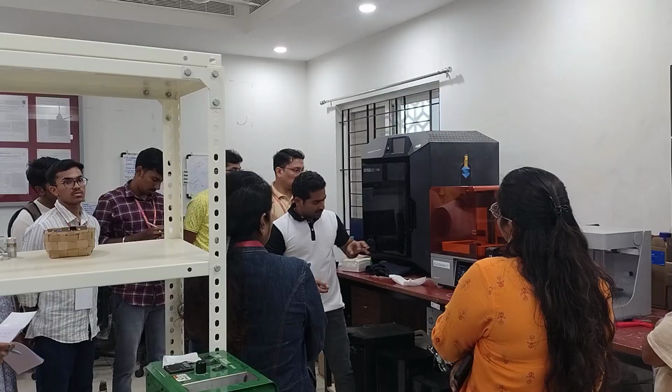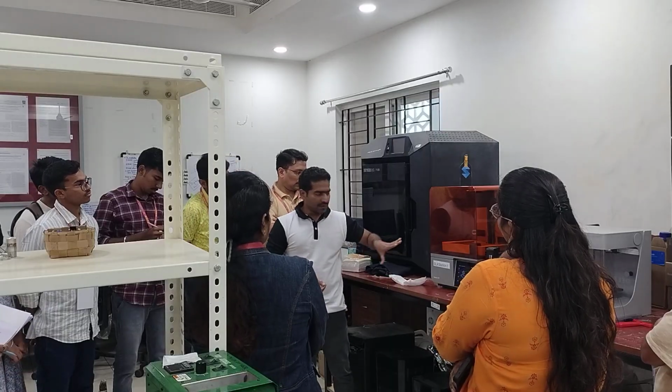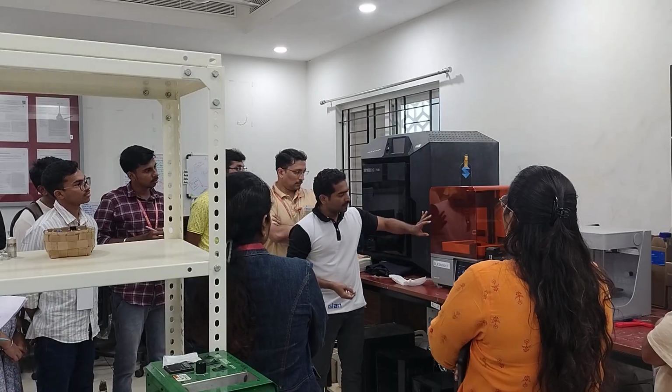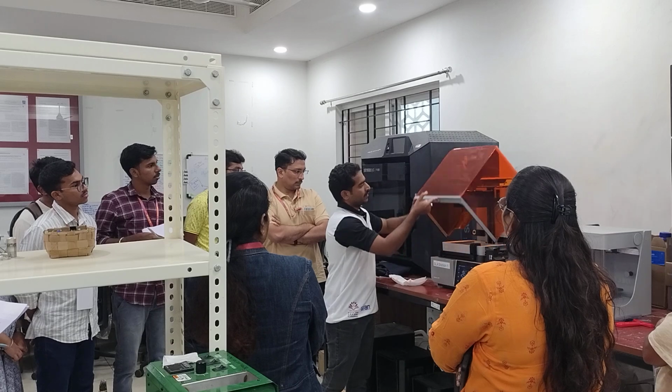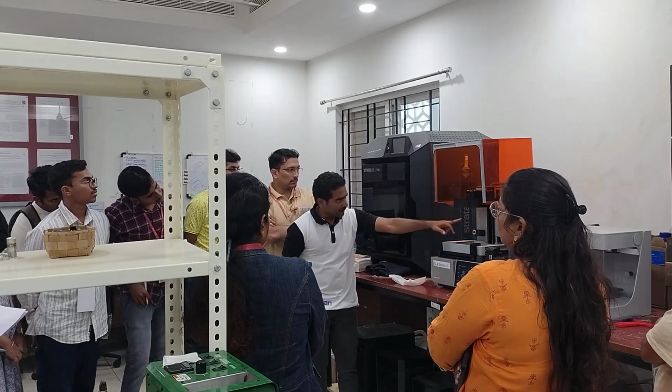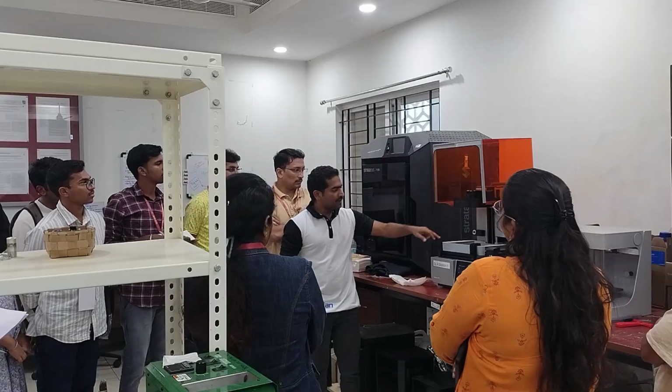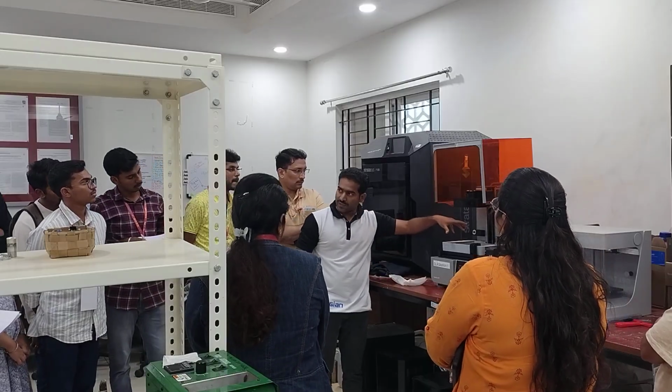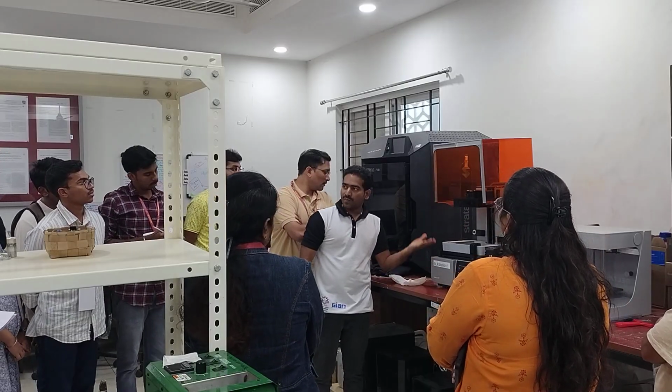Yeah. So actually this printer comes with 3 parts. Actually this is the printer. The bed is here. So the part will be printed here in reverse. Okay, here I will open it and show. And then this is a projector screen, and the projection will come from the bottom.